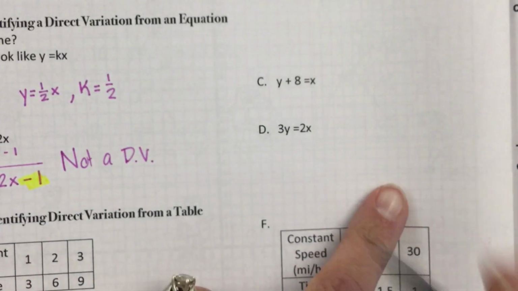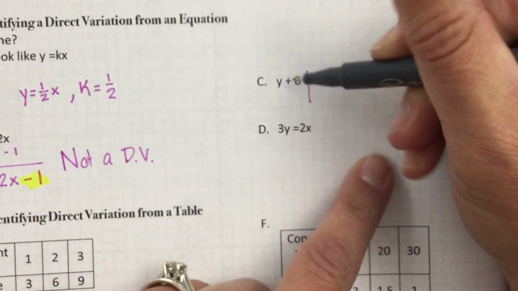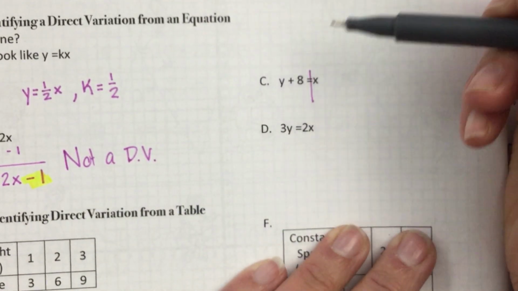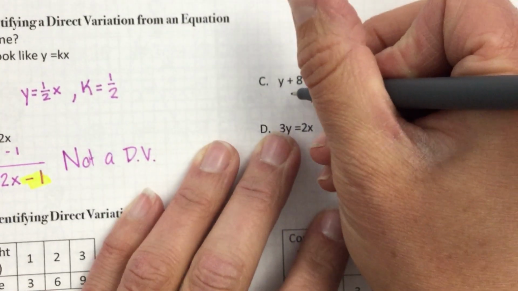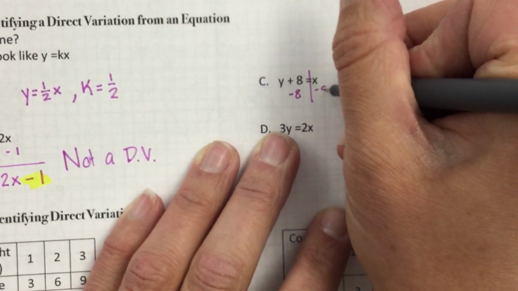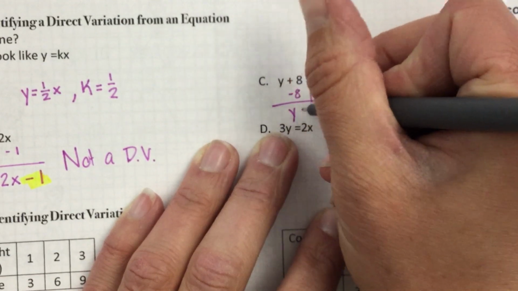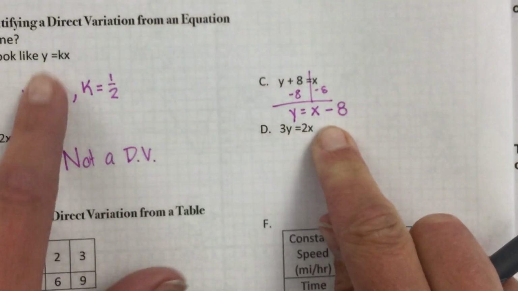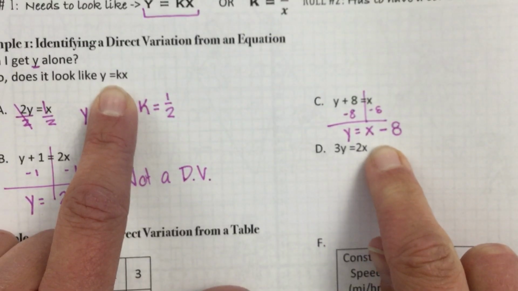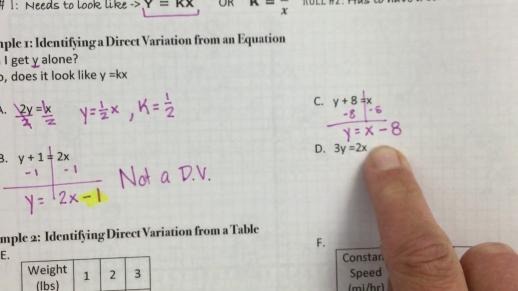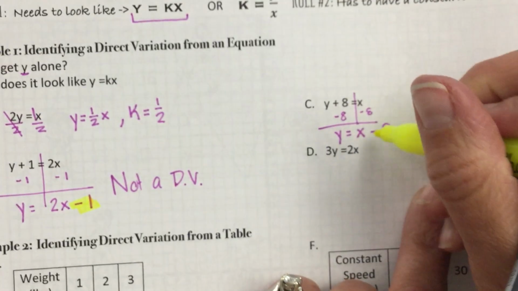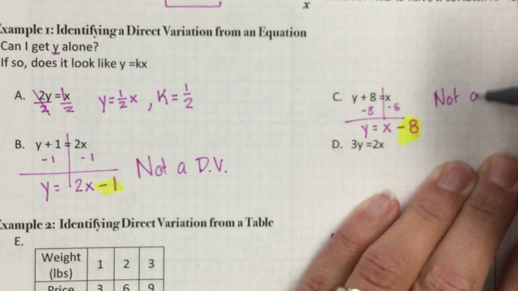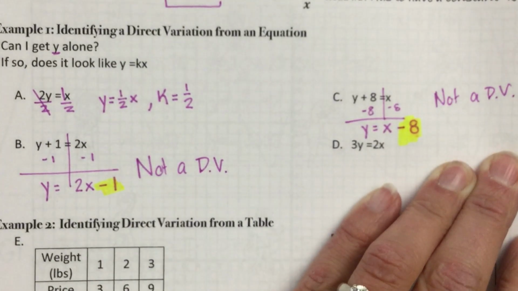Okay, letter C. How could you get the y by itself? What's happening to y and how would you move it? 8's being added, so the opposite of addition is subtraction. So you're going to minus 8 from both sides. We get y equals x minus 8. Does this look like it's in this form, the y equals kx form? No, because it has this minus 8. So this is not a direct variation equation.